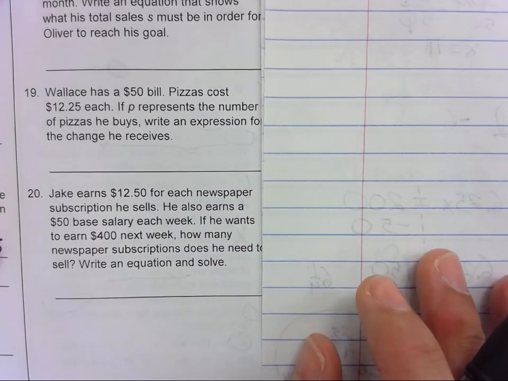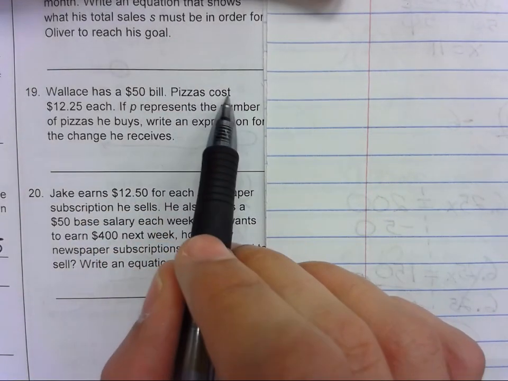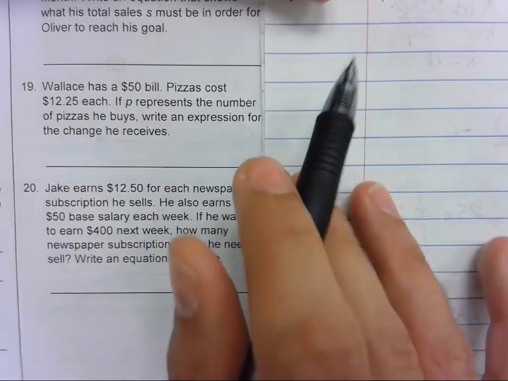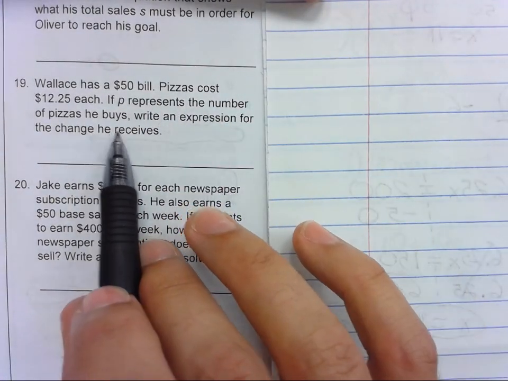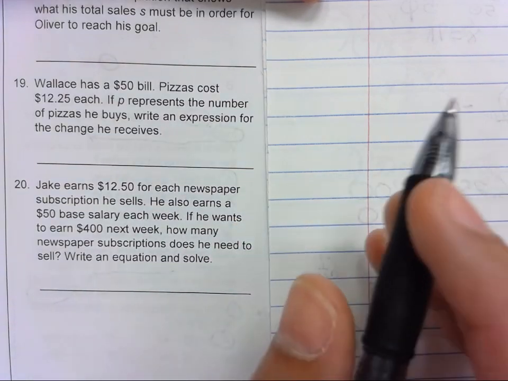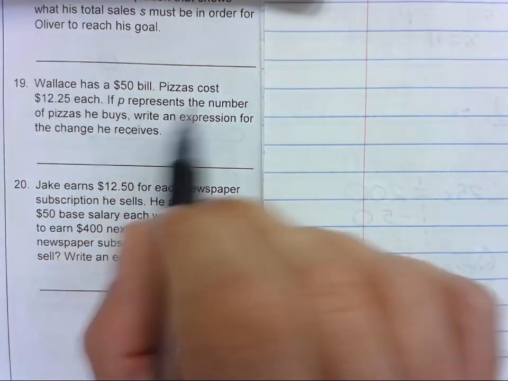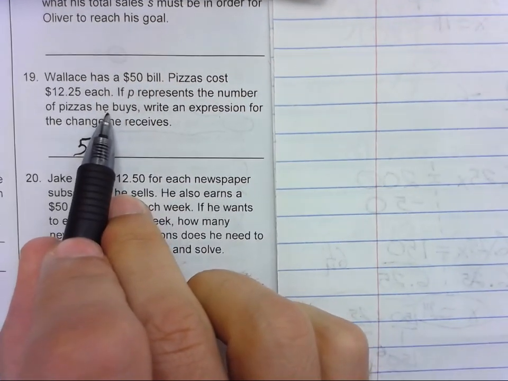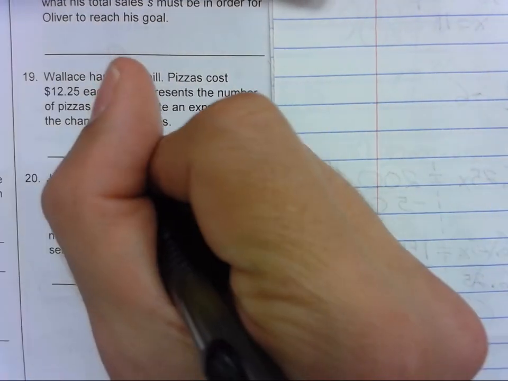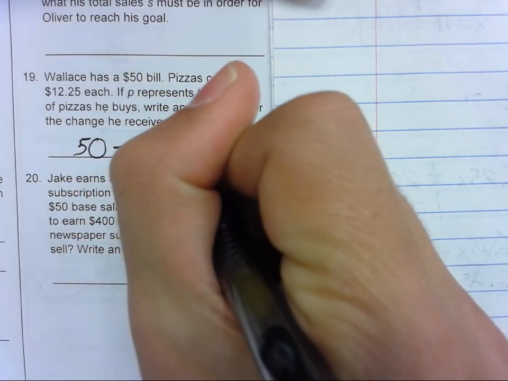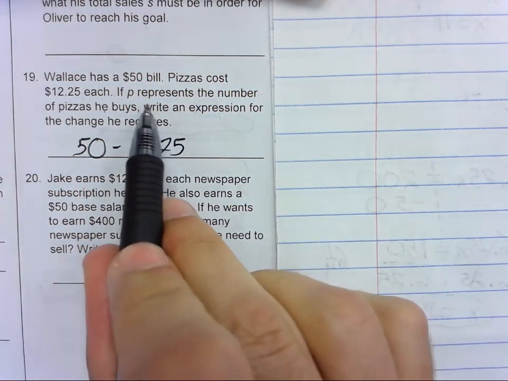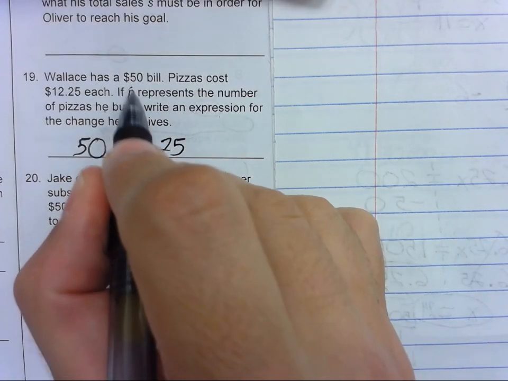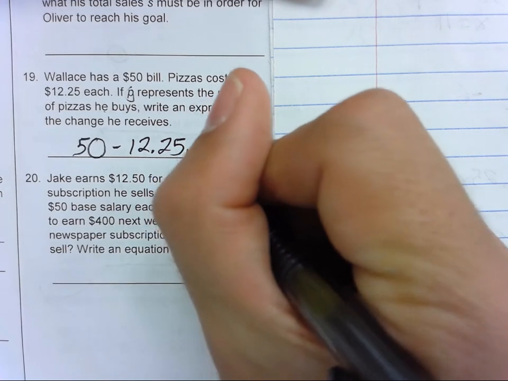19. Wallace has a $50 bill. Pizzas cost $12.25 each. If P represents the number of pizzas, write an expression for the change he receives. Okay, so we're just writing an expression. So he starts with $50. Every time he orders a pizza, it costs him money. So you have to take away $12.25 every time he orders a pizza. How many pizzas does he buy? We don't know. We're going to let P represent the number of pizzas.